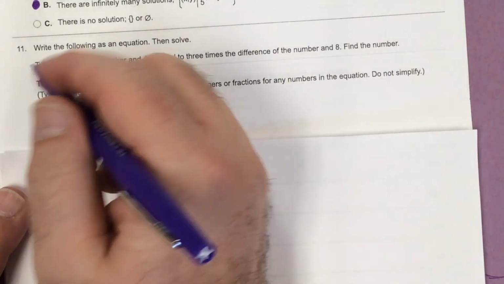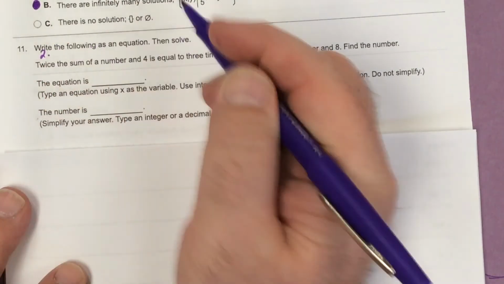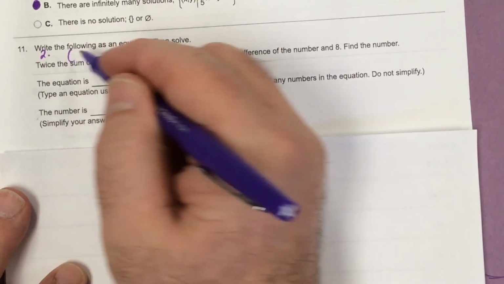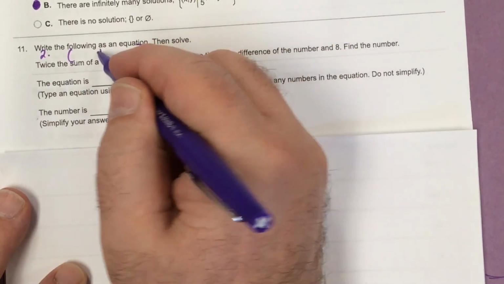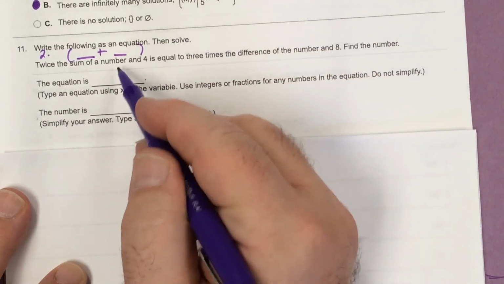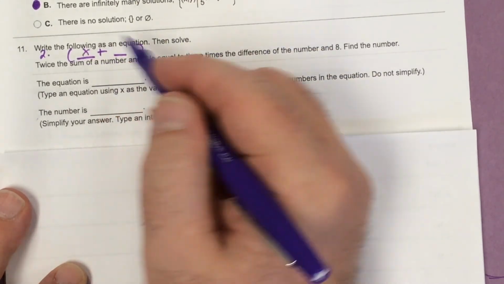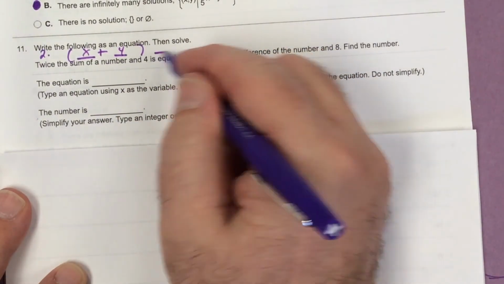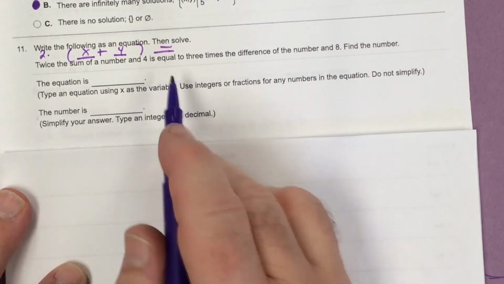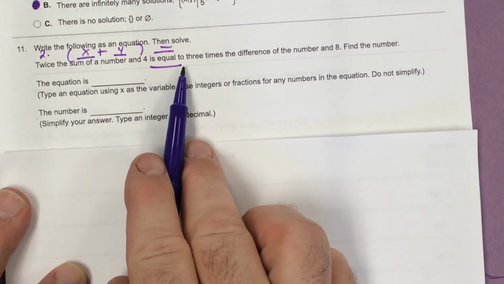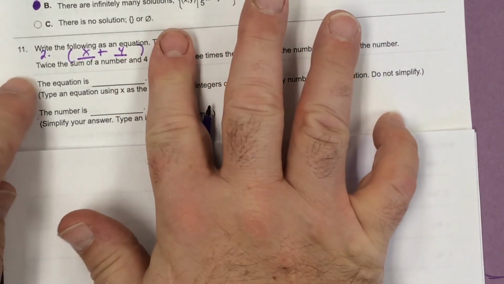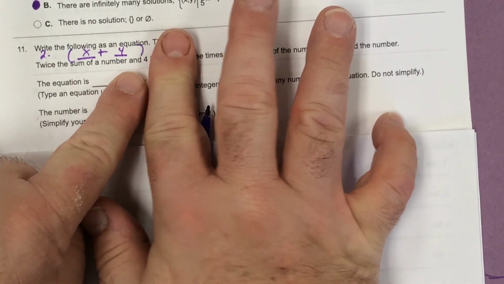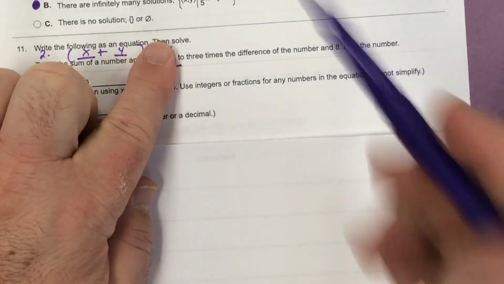Twice the sum. So we talk about twice. Remember, we said twice is 2 times. We talk about the sum. So the sum of two things, and that's going to be a number and 4. So that's a number and 4 is equal to. So is equal to is probably actually the first part I should have identified. So we know that we're going to write this out as one thing, and they're going to write this out as other thing. 3 times.